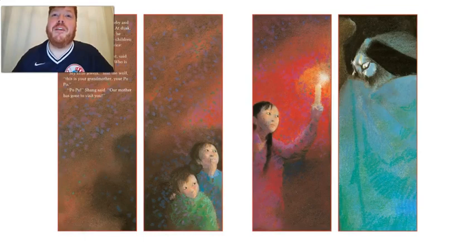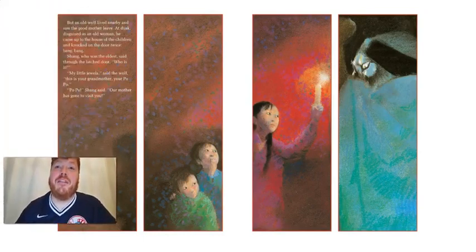But an old wolf lived nearby and saw the good mother leave. At dusk, disguised as an old woman, he came up to the house of the children and knocked on the door twice. Shang, who was the eldest, said through the latched door, "Who is it?" "My little jewels," said the wolf. "This is your grandmother, your Po Po."